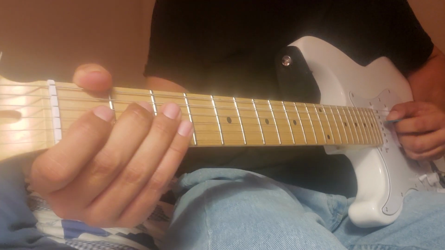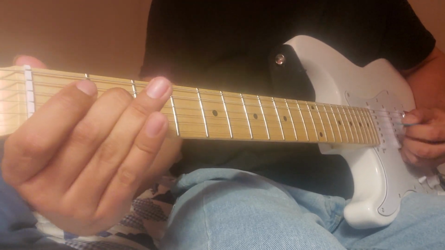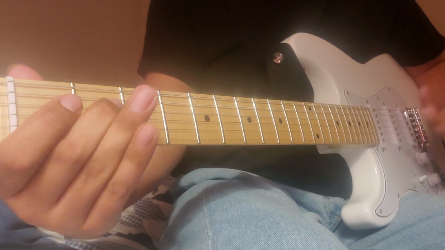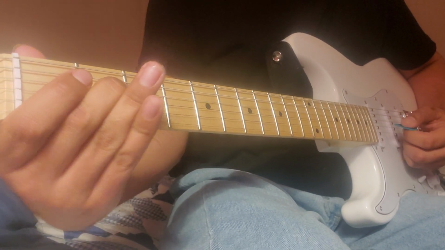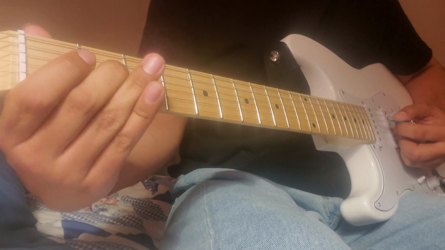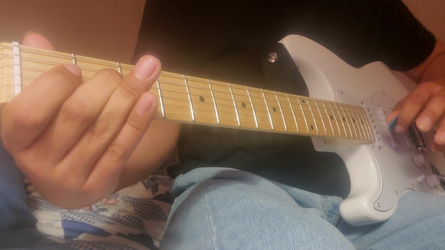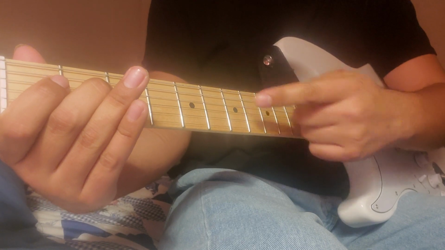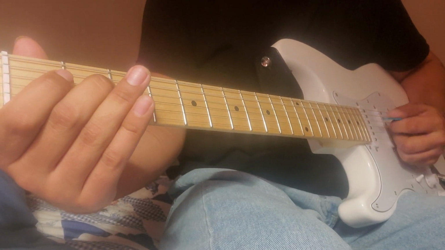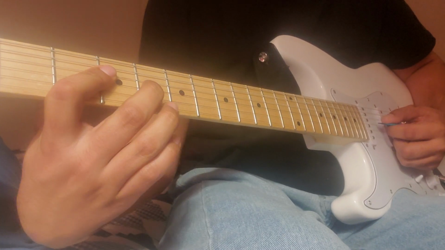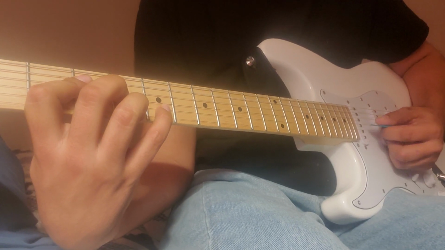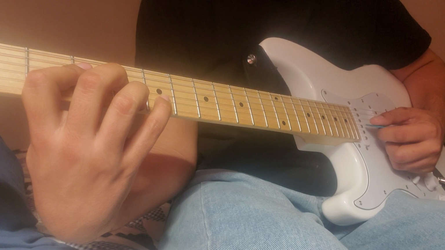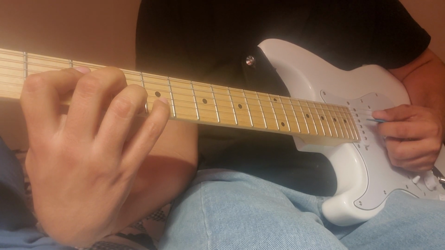So I know I have an E right here, for example. Say I didn't know where any other E's were, but I knew that E. Well, I know my shapes, and I know where the root notes are in those shapes, so I can recognize what shape is going to be right there with that root note. And I know it's going to be a D shape right there. And this right here is the other E. So that's, like I said, D.